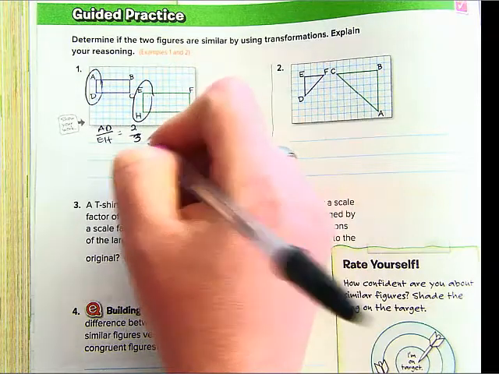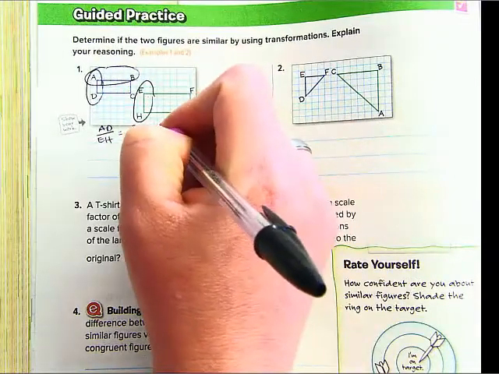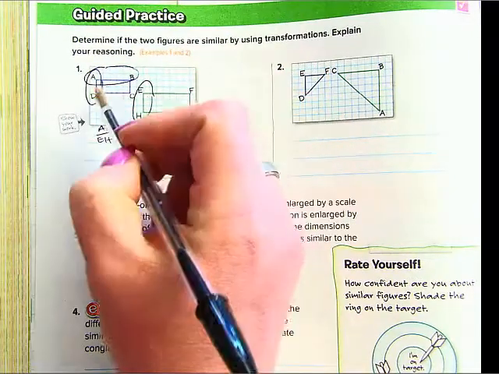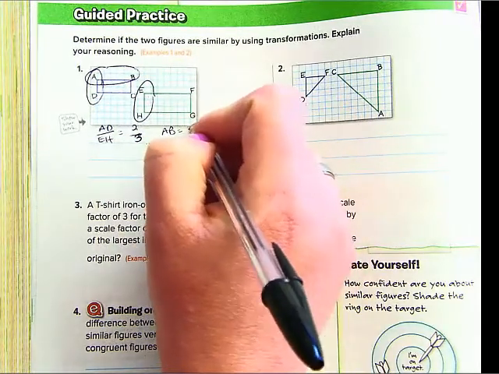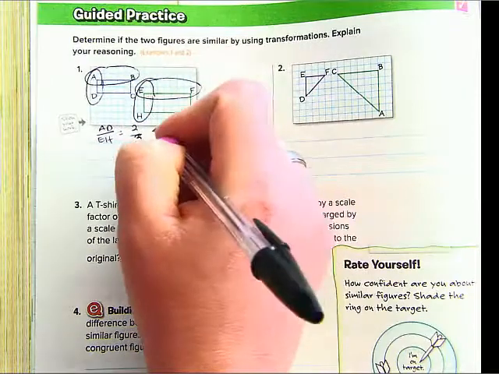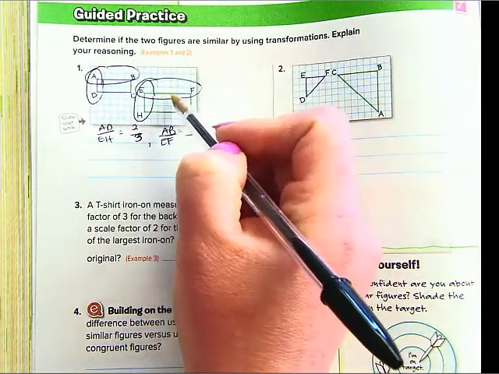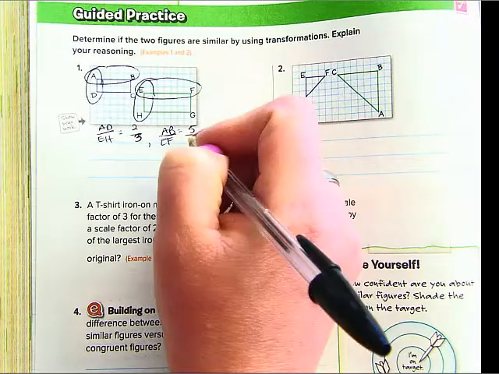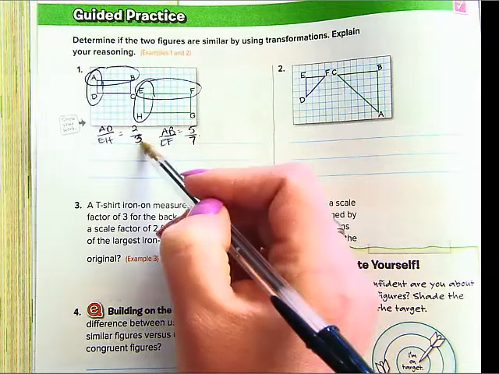Now I'm going to compare AB. AB is 1, 2, 3, 4, 5 boxes. And it's going to compare to EF. And EF is 1, 2, 3, 4, 5, 6, 7 boxes. Does 5/7 reduce to 2/3?